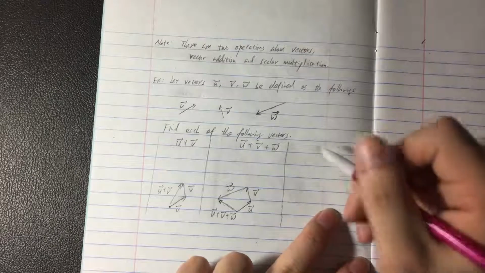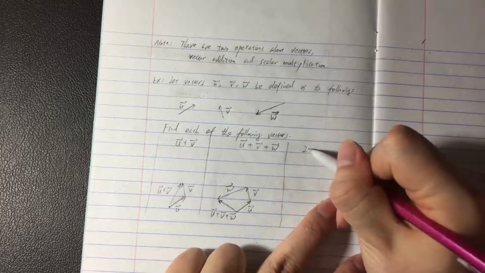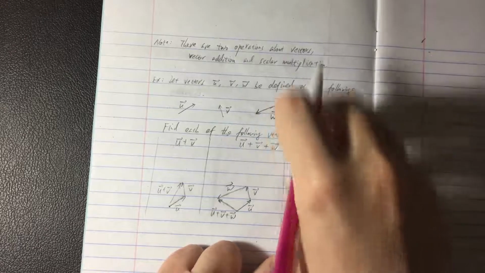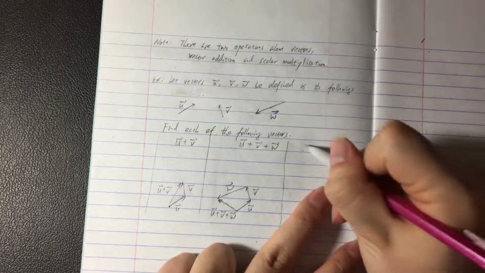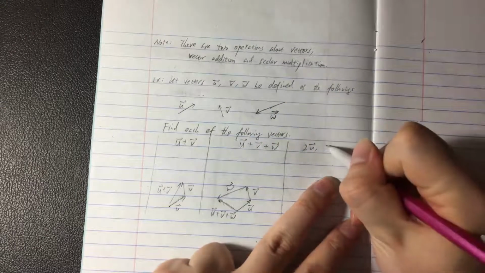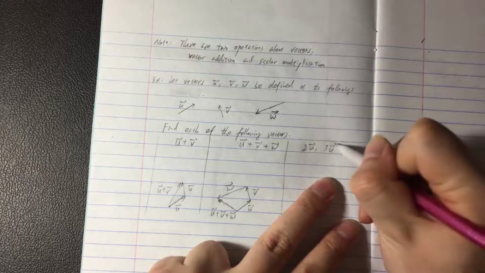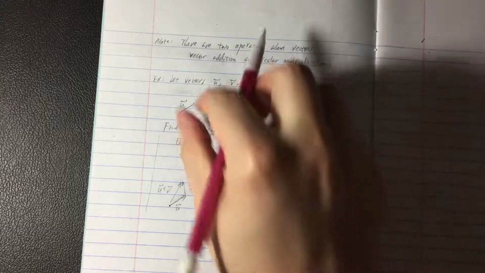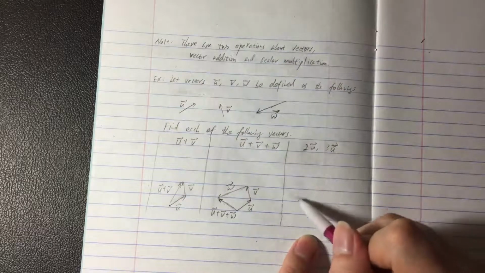Next, how do we compute 2u and 3u? Let me draw vector u first.